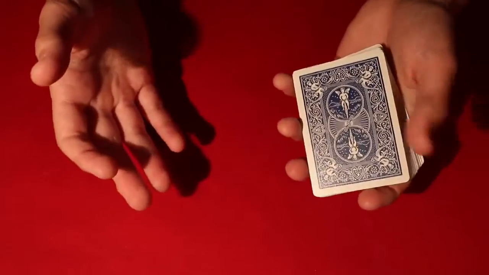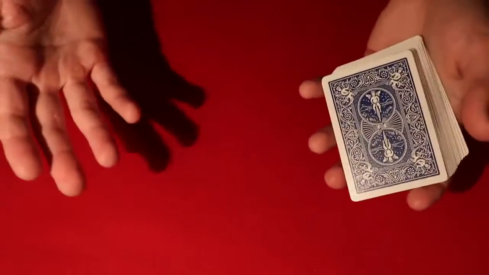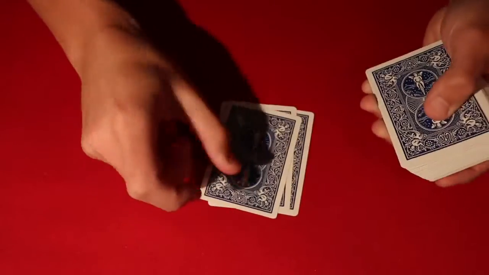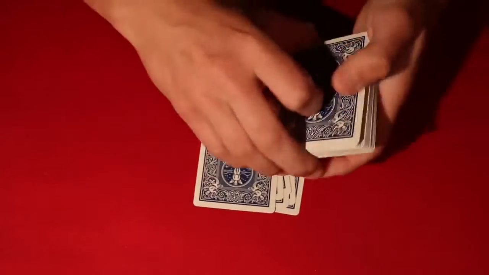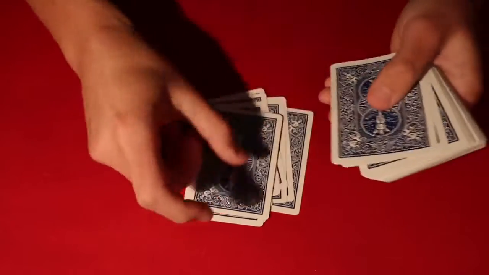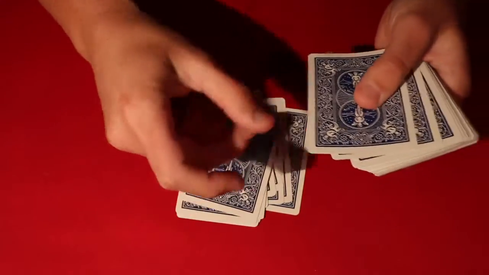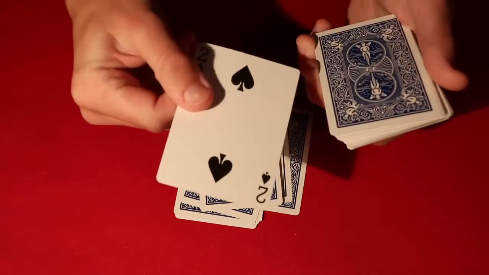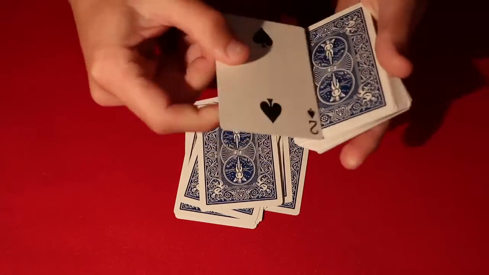So in this case, 12, right? The spectator says whatever number they want, and they say 12. You're going to count the cards. 1, 2, 3, 4, 5, 6, 7, 8, 9, 10, 11. Put the 12th card down, and the next card is going to be their card, right?